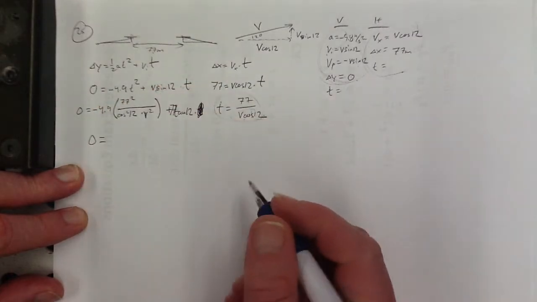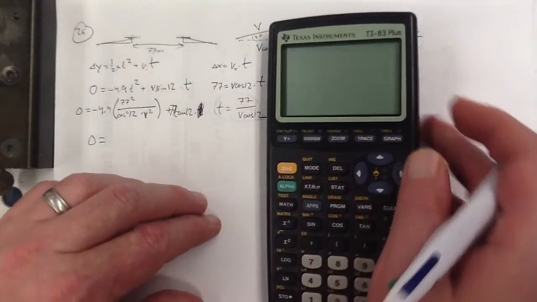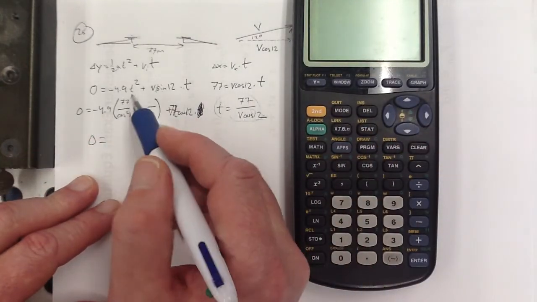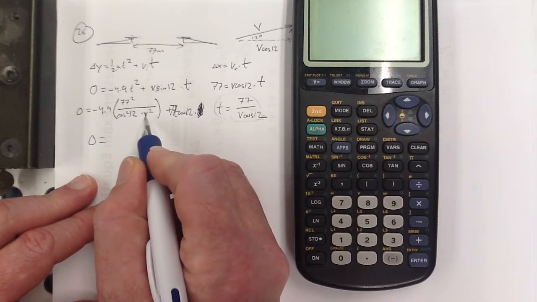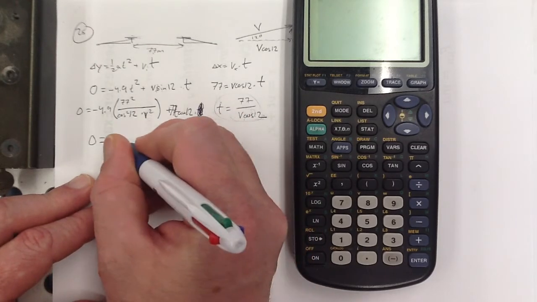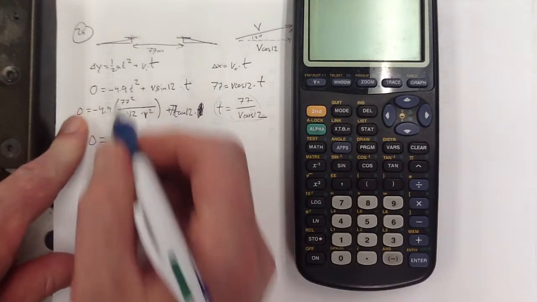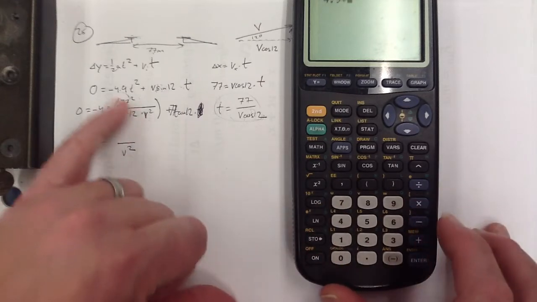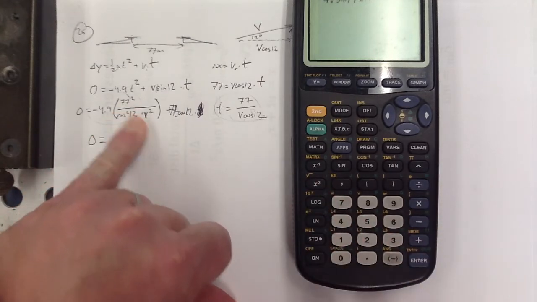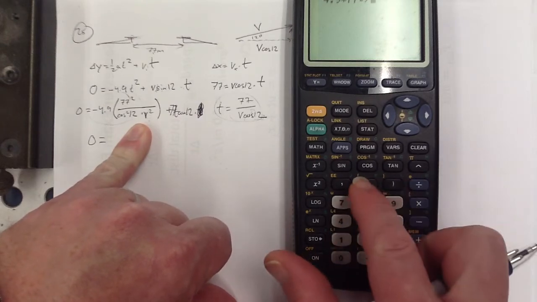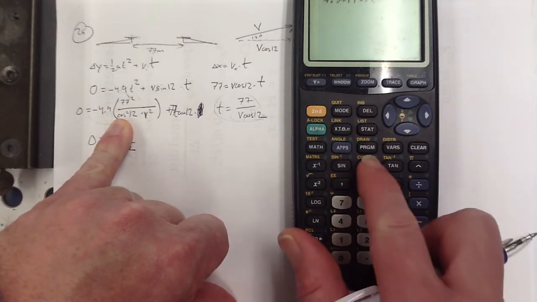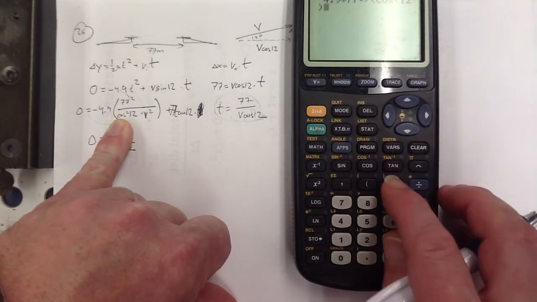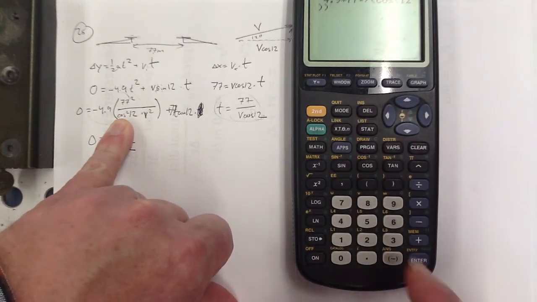Let's get the calculator out and see if we can wrangle this into an answer. So here I've got a whole bunch of stuff, but the only thing that's a variable is that. So I'm going to leave that on the bottom right there, and then I'm going to evaluate the rest of it. So I have negative 4.9 times 77 squared divided by the cosine of 12. That closes that, and then that closes the cosine expression, and then you just square that.